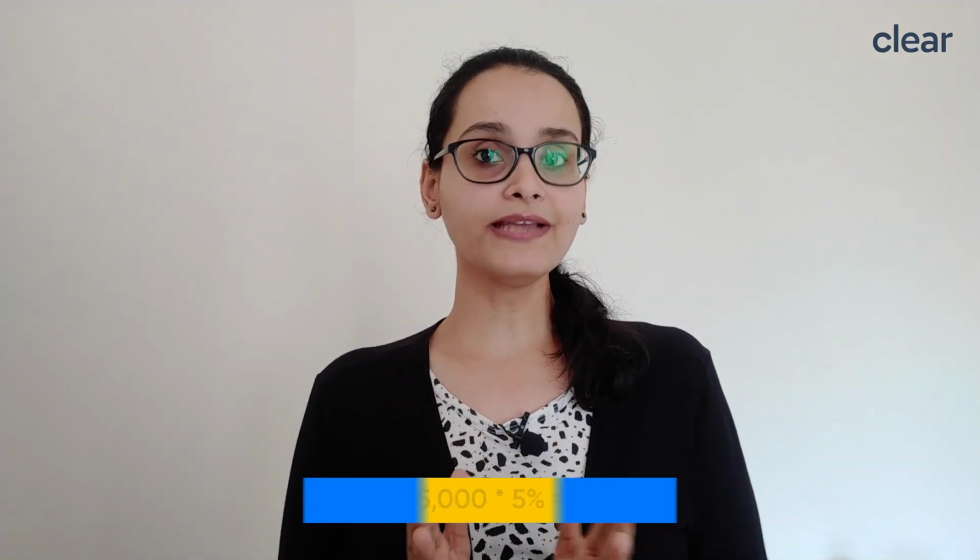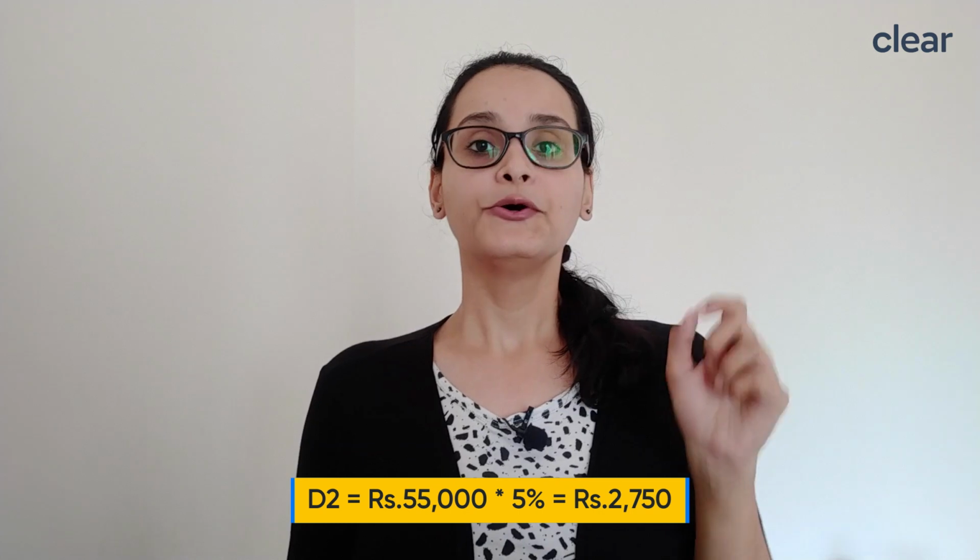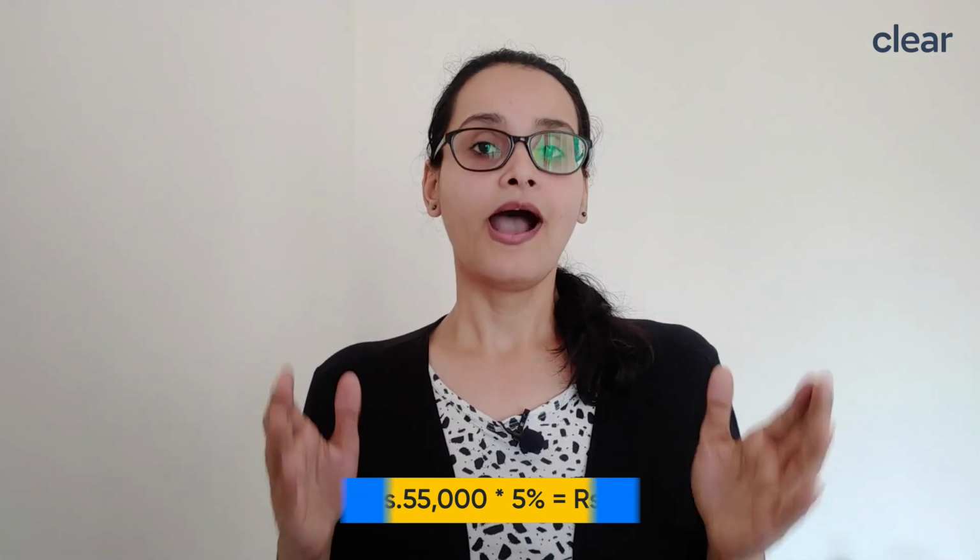The formula would be D2 is equal to C1 multiplied by 5%. Thus, as per our example, D2 will be equal to 55,000 multiplied by 5%, rupees 2,750. ITC of rupees 2,750 is considered used for personal purposes and must be reversed in table 4B1 of GSTR-3B.